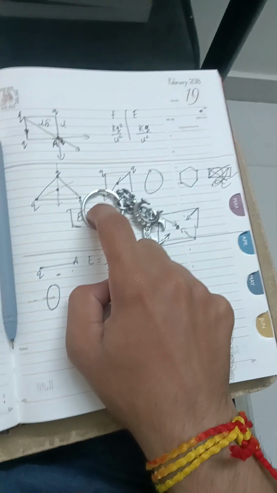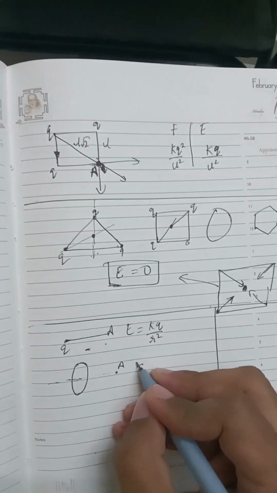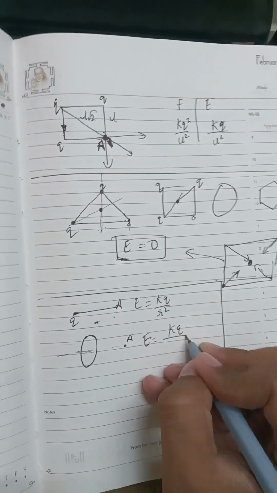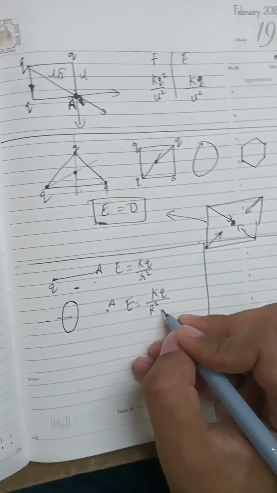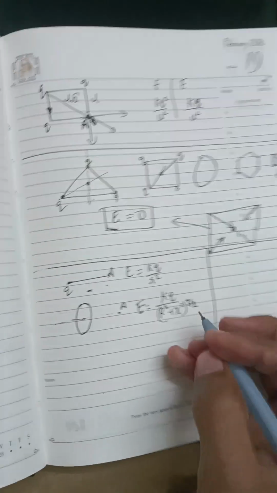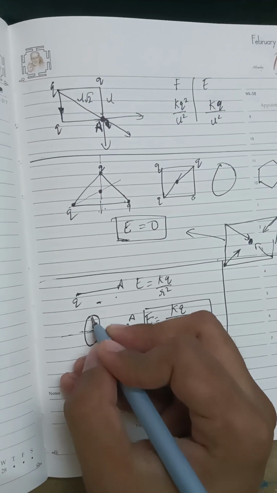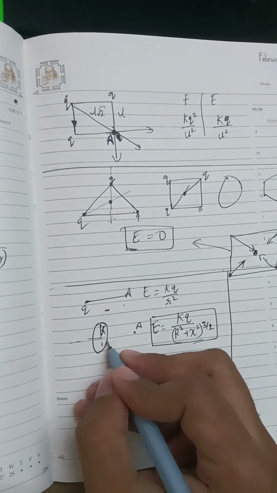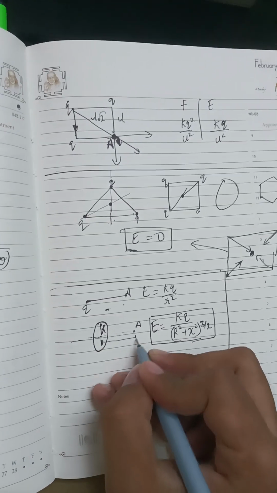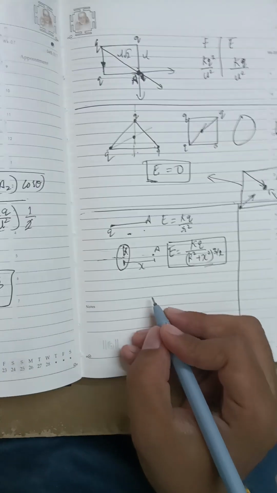a point in the middle of it, you have to calculate it here. Then how will you calculate? There's a formula for that. It would be E is equal to k q x by (r square plus x square) to the power 3 by 2. Now this formula you have to remember. What is r? R is the radius of this ring and x is the distance from the center to this point A. Now the next shape is a disc.